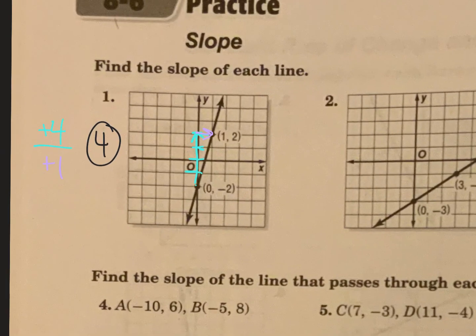Okay, but I said we could have also gone down first. So if I go down, let me erase all of this. If I go down 4, then I would have to go backwards or left 1. And 2 negatives, guess what? Still makes a positive. So my answer is still +4. So I can either go up and right, or I can go down and left.